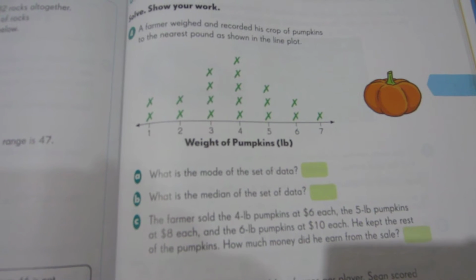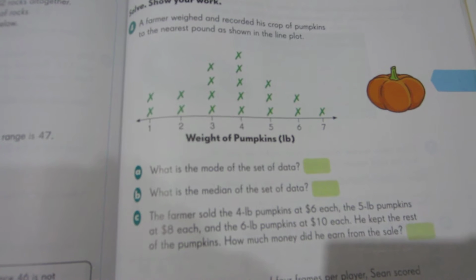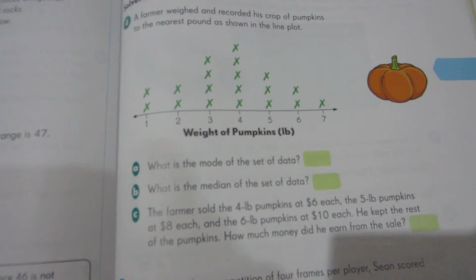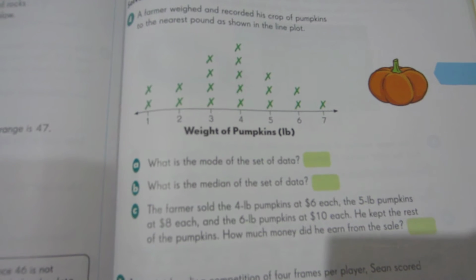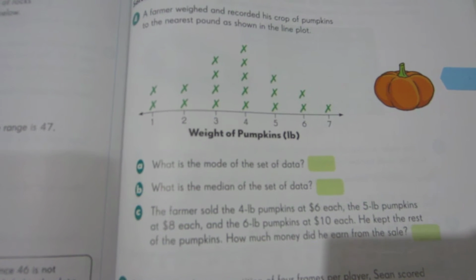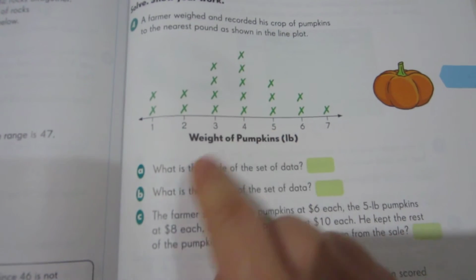Number 4. A farmer weighed and recorded his crops of pumpkins to the nearest pound, as shown in the line plot below. What is the mode of the set of data? Mode means the number that occurs most frequently. As you can see from here, 4 occurs the most frequently, so that's going to be the mode.